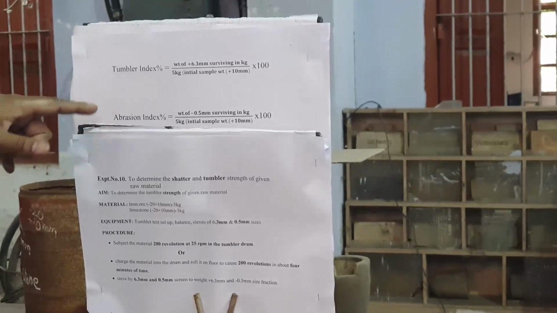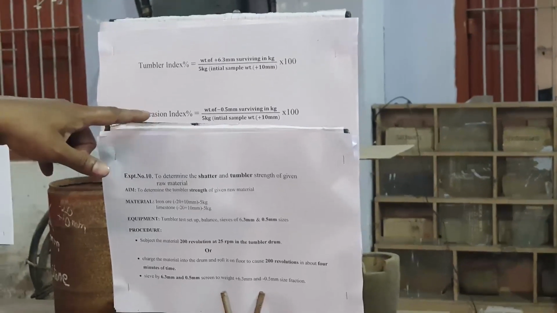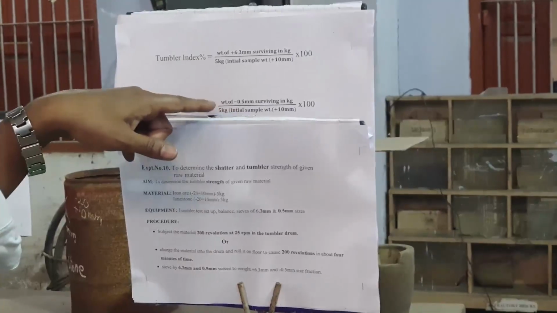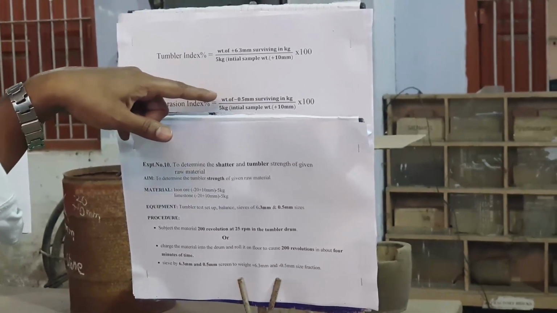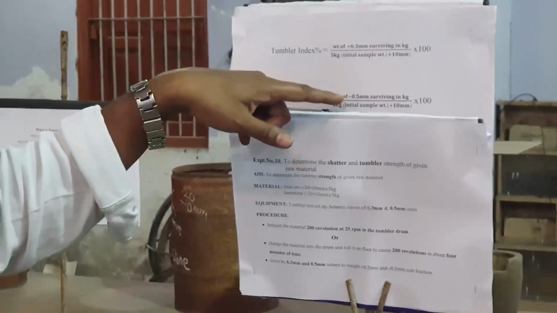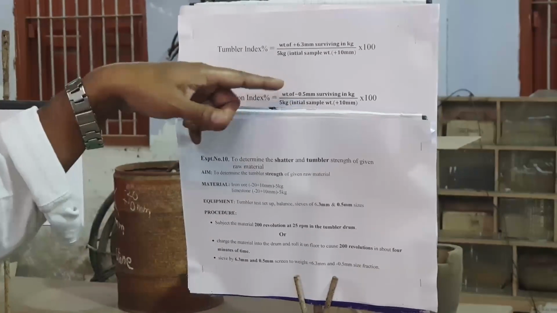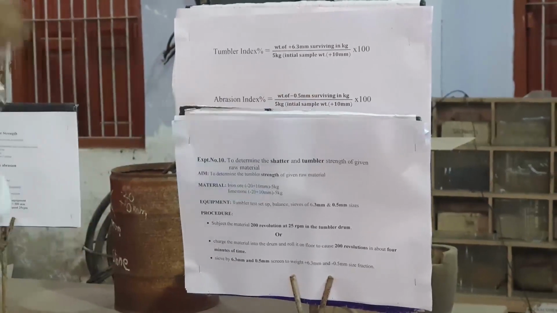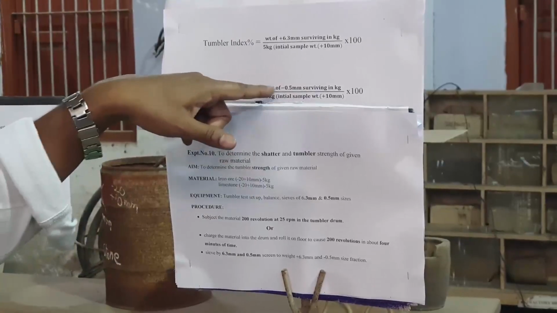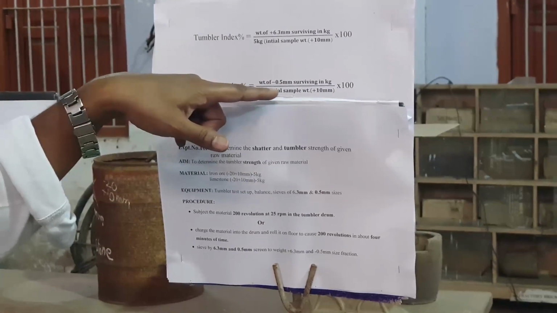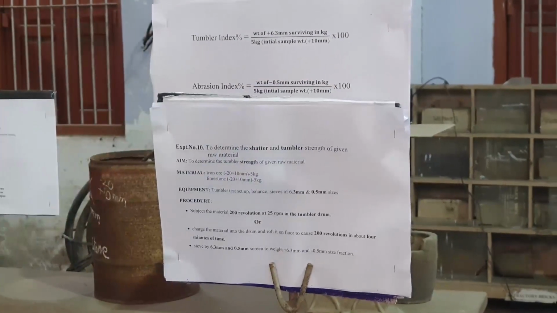One more sieve that we are taking is minus 0.5. Why is it required? Because we have to check the abrasion index. The material which is passing through the 0.5 mm sieve, that weight fraction we take to calculate the abrasion index, divided by the initial material, that 5 kg only we are taking, into 100.